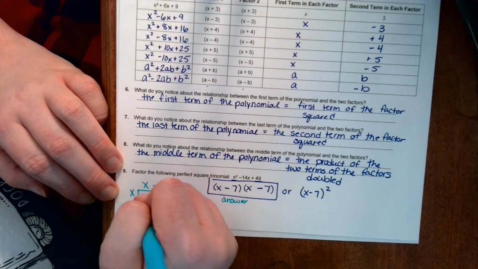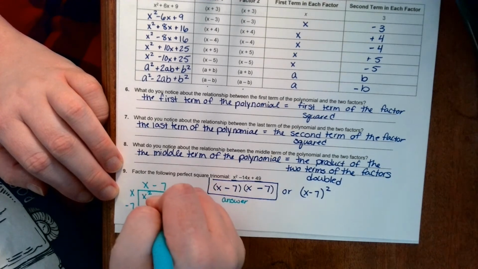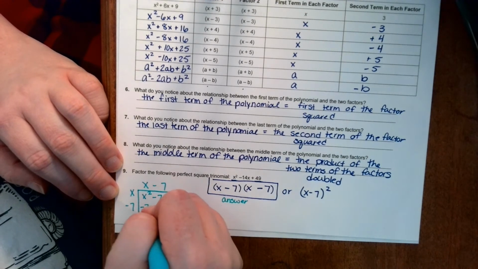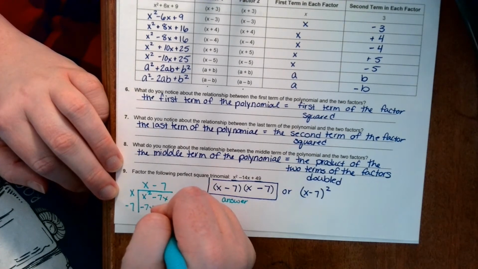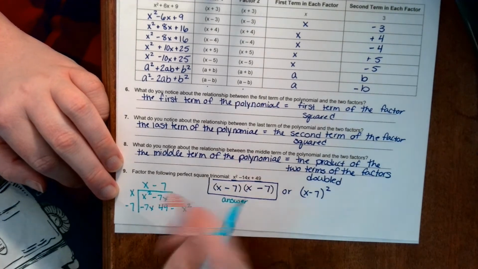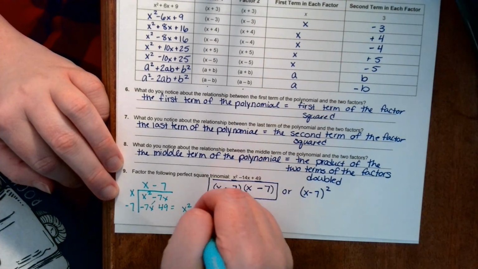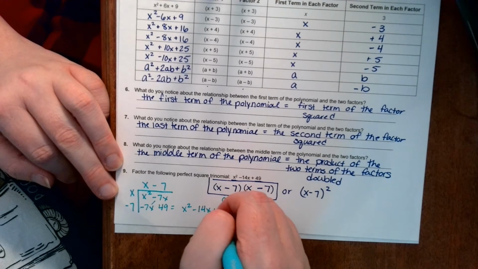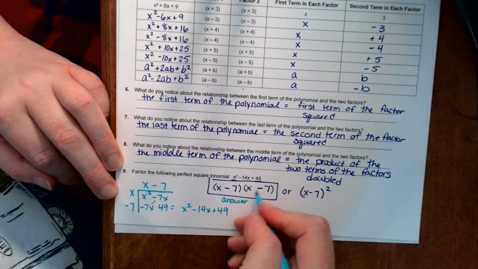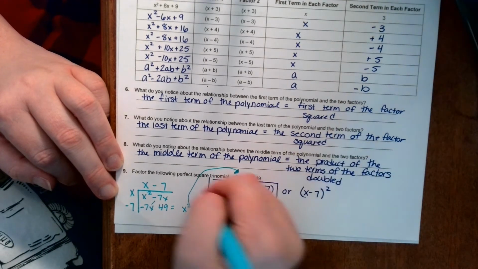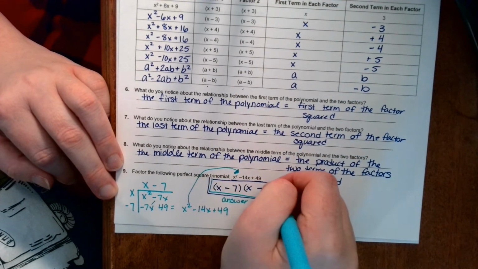X times x is x squared. X times negative 7 is negative 7x. Negative 7 times x is negative 7x. Negative 7 times negative 7 is positive 49. If I combine my like terms, I get x squared minus 14x plus 49, which was our problem. So this is our answer.